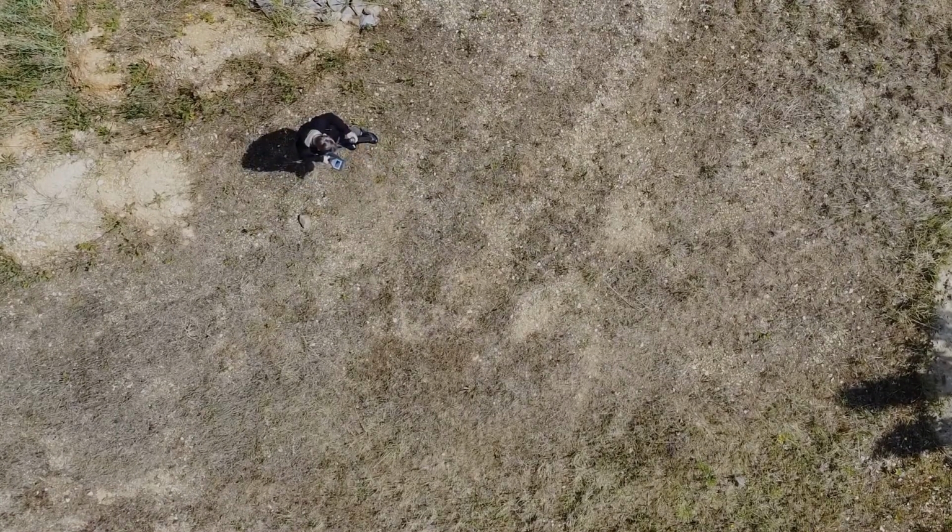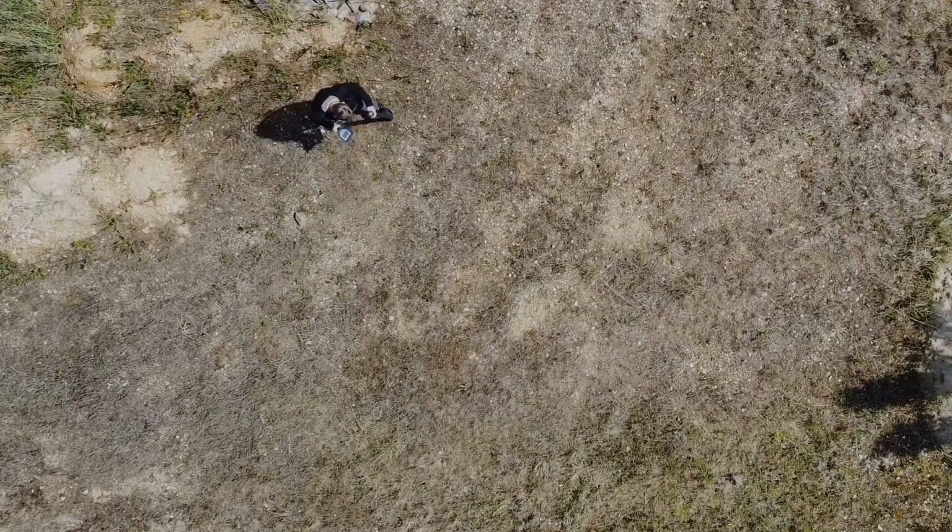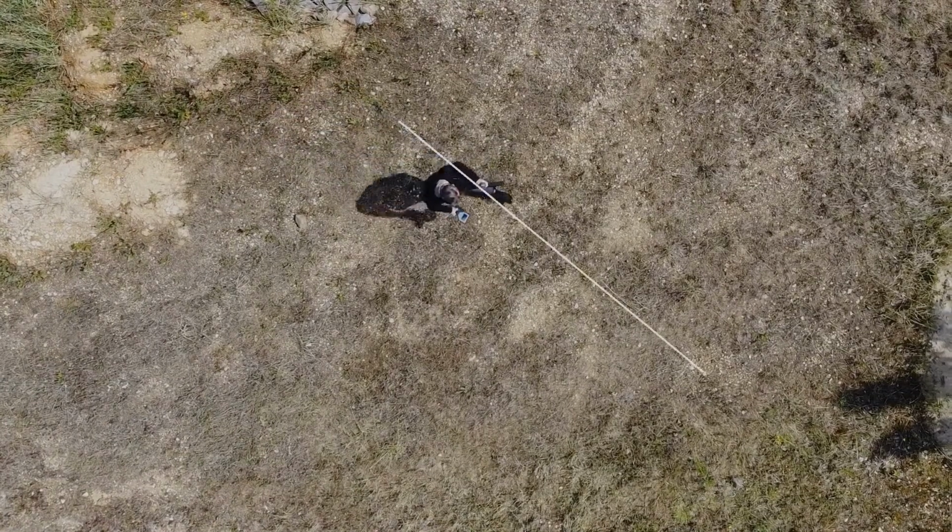Now, turn around and rotate the detector. Take a step to the left and scan the next line. Make sure the arrow on the probe is always pointing in the same direction as in your first line. Repeat this until you completed your scan field.